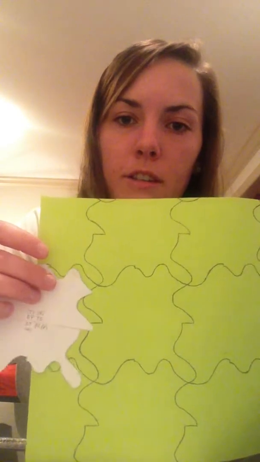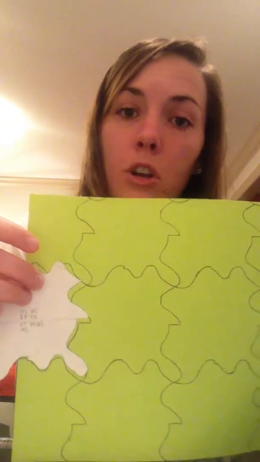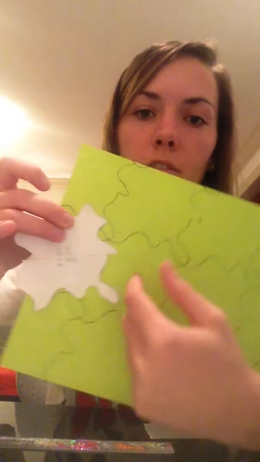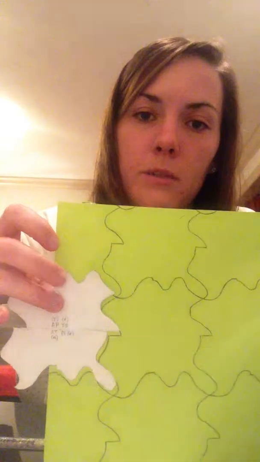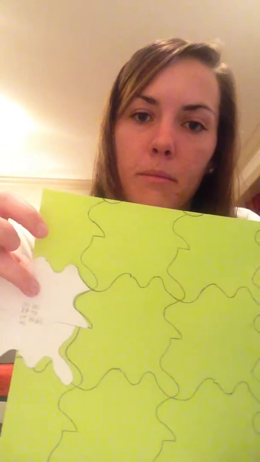If you come to an end, just as if there was an extra piece of wallpaper hanging off your wall, you would just cut it off. So you only trace what you can see on the paper. And that is how you draw a tessellation.